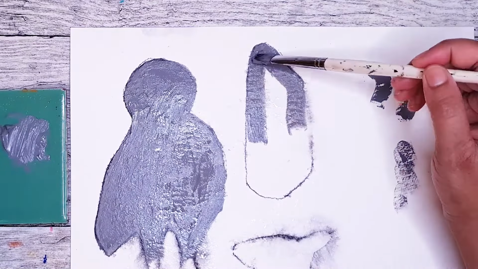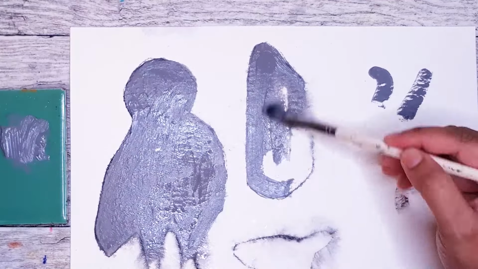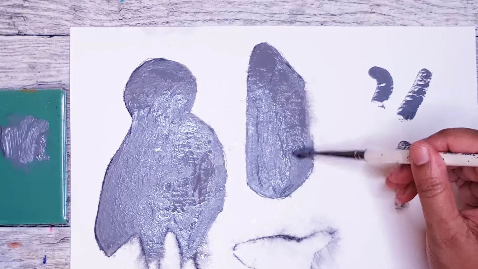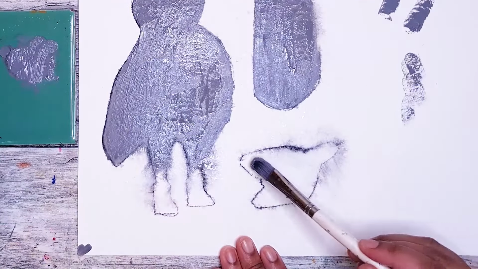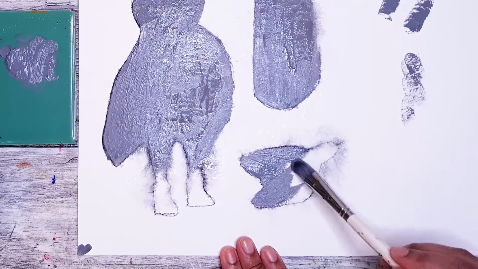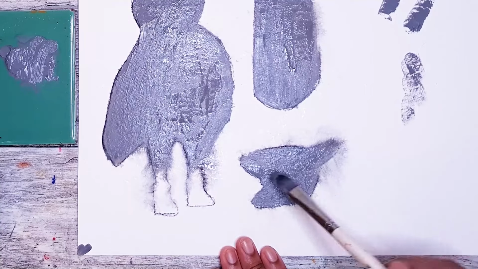When painting the wing, I use the same logic. I'm trying to create directionality when I use my brush, and I want this to guide my later strokes. For this current base coat, I'm going to leave his shoes undone.